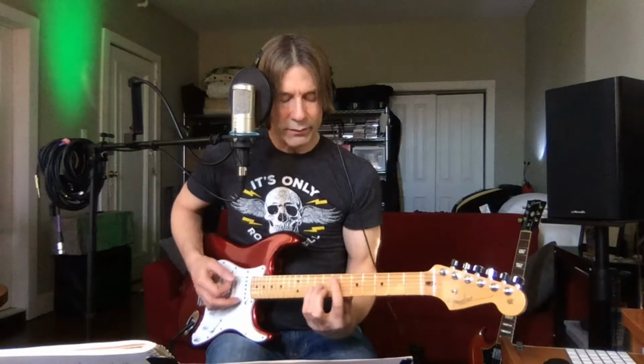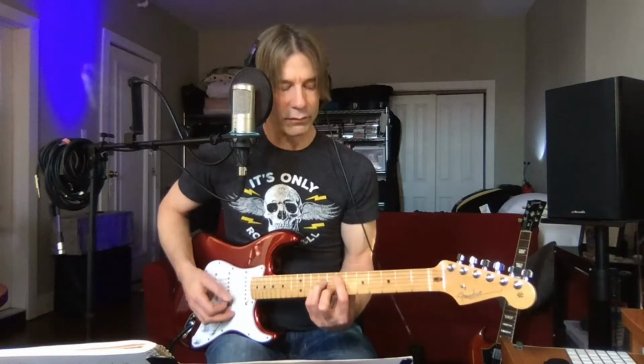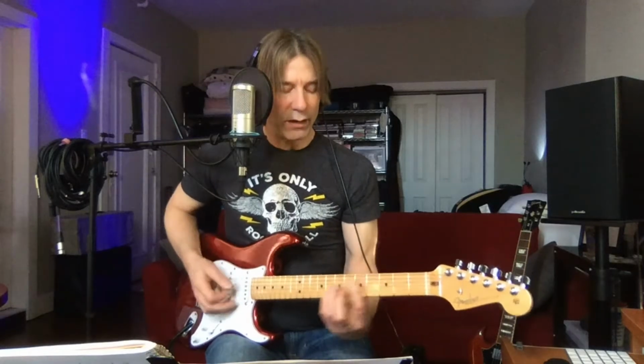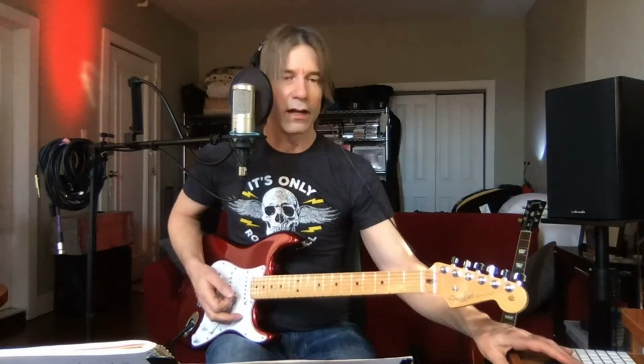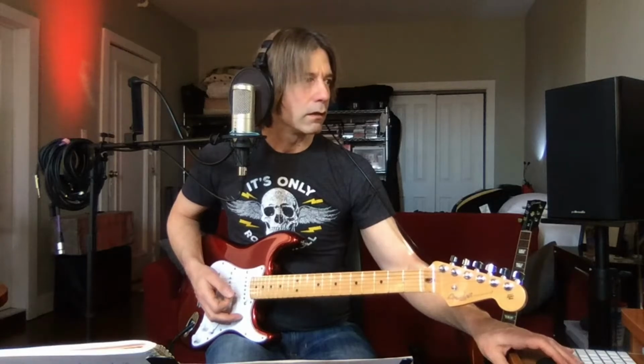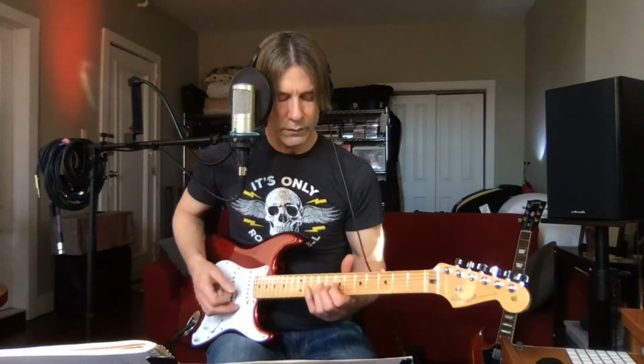Now, Aeolian is the 6th mode, right? So if E is the 6th chord, what is it the 6th of? G major. So while we have an E minor chord in the background, we're going to play a G major triad, a C major triad, and a D major triad. I'm going to see how those notes are relevant over the E minor. Let's check that out.